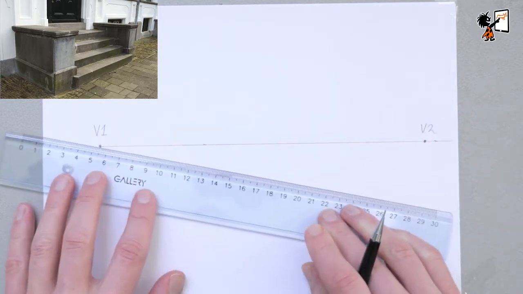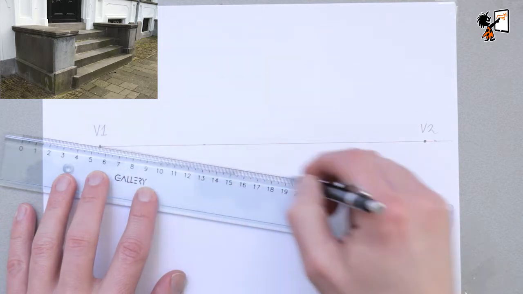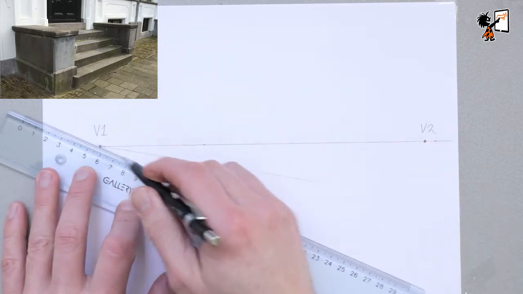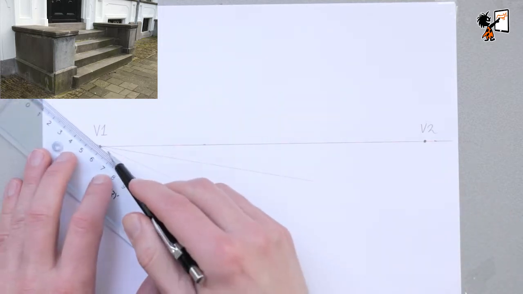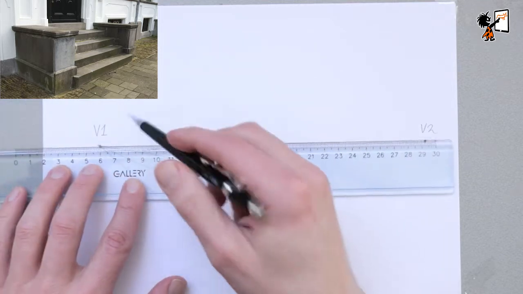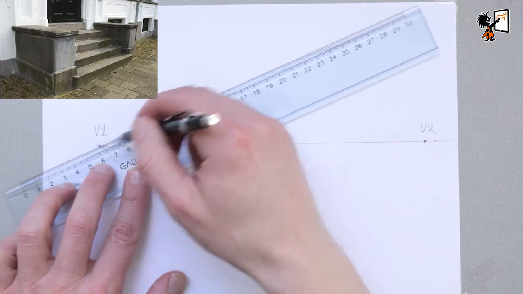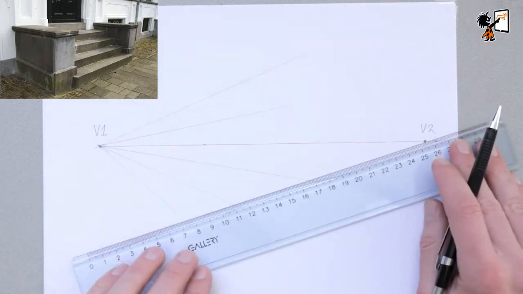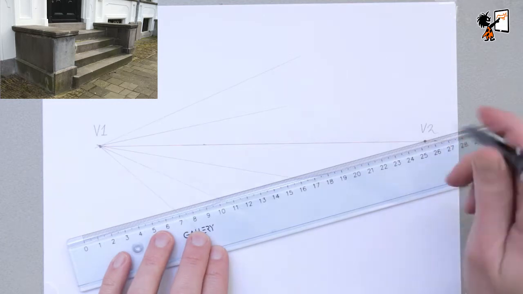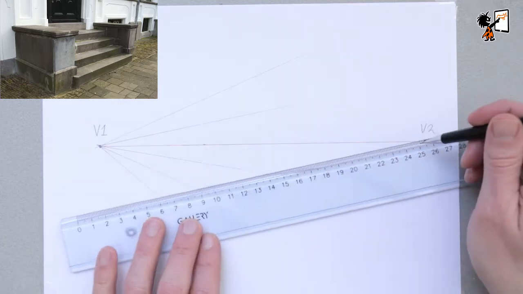Draw in the perspective guides from vanishing point 1 and vanishing point 2 to get the right feel for your perspective. It's important to always place your ruler on the vanishing point, otherwise your perspective will be off. I'm also drawing the perspective lines from vanishing point 2.